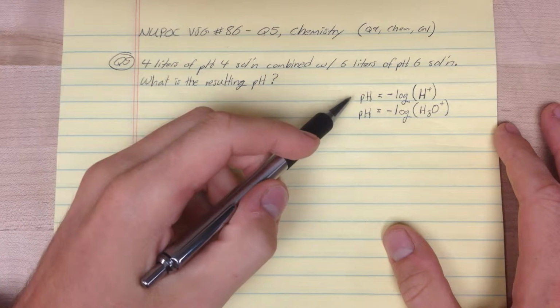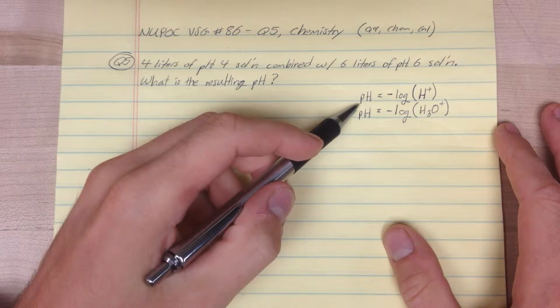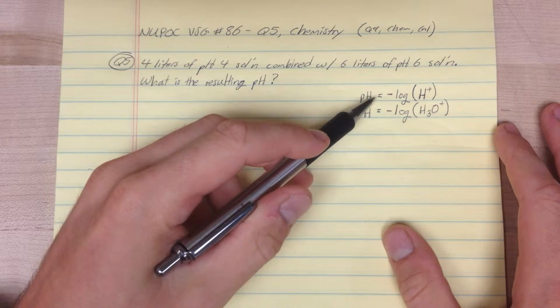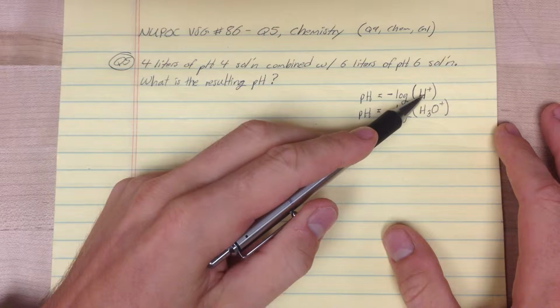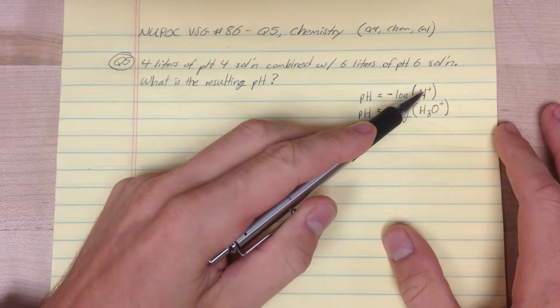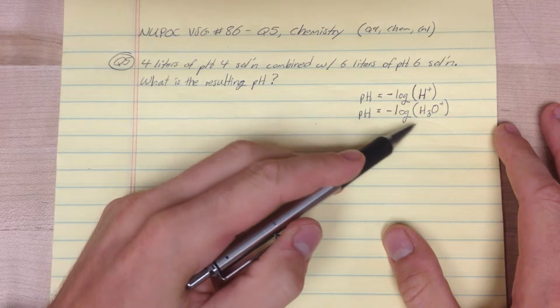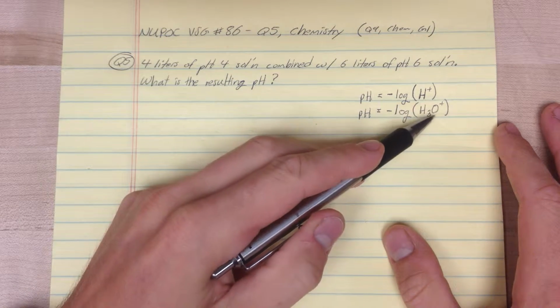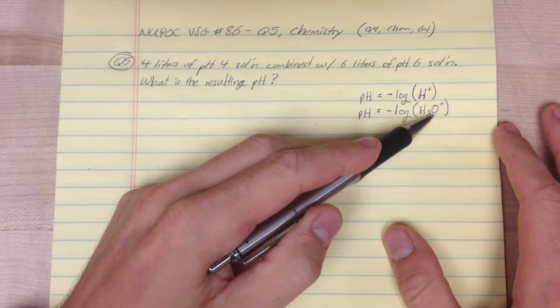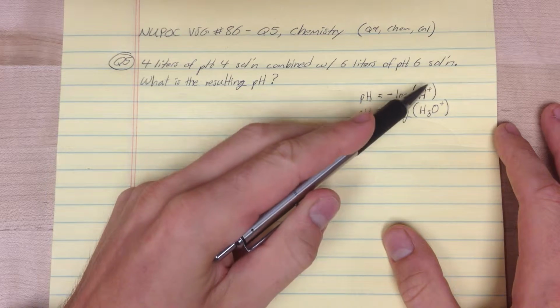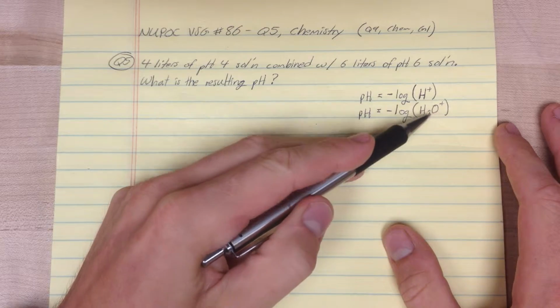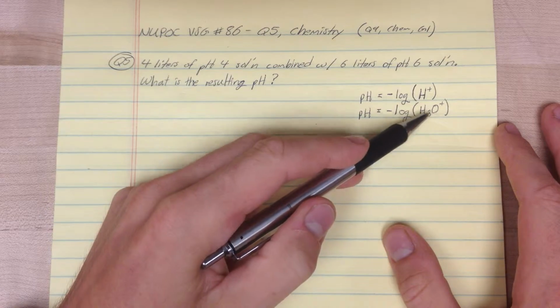So like we discussed a couple videos ago, we defined pH as the negative log of the molar concentration of hydrogen ions, but it's a little bit more meaningful to define it as the negative log of the molar concentration of hydronium ions, because in reality these hydrogen ions are just going to combine with a water molecule and we're going to get this H3O+.